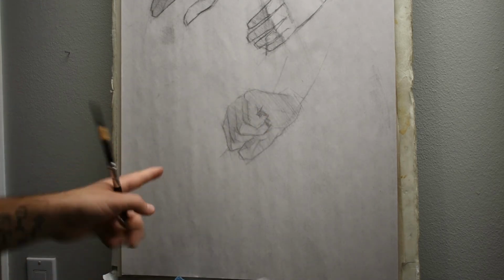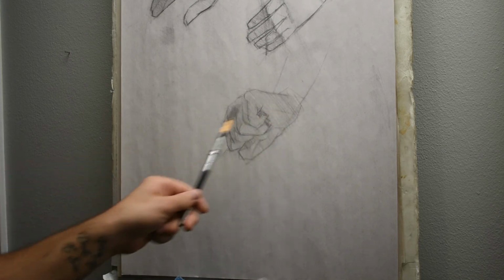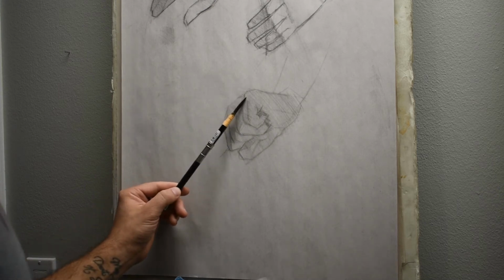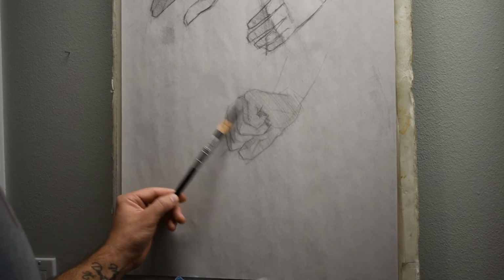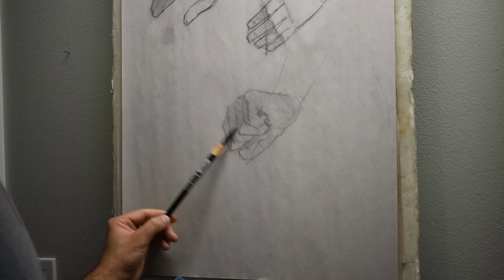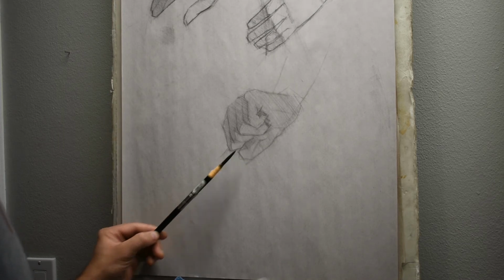Okay, so you see a wash like this. Still, I dropped this value quite a bit, but there's still a separation between the light side and the shadow side. You can beef that up if you want to, but as long as we're not losing sight of those different value families.